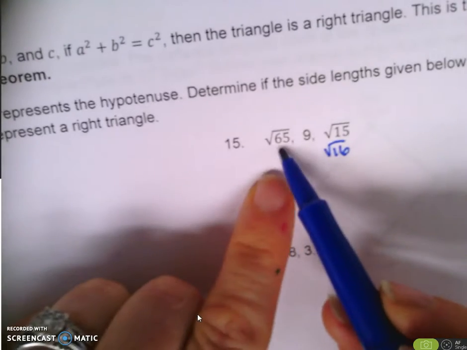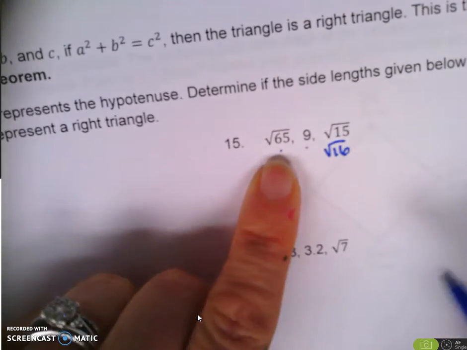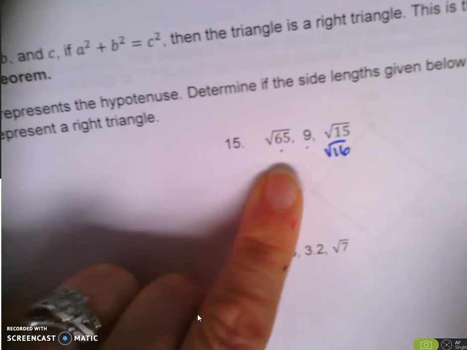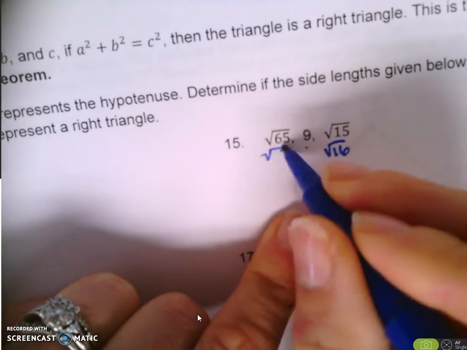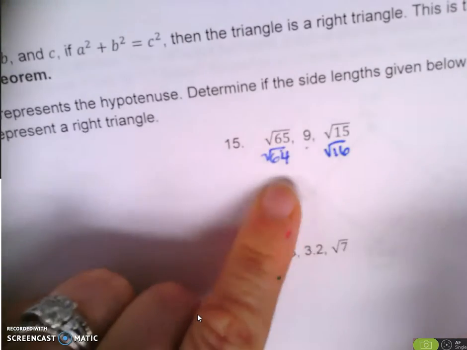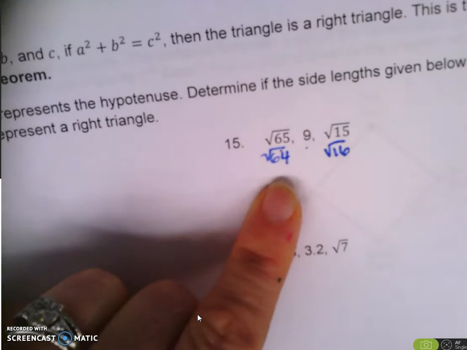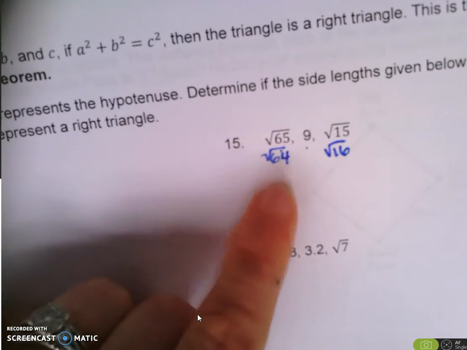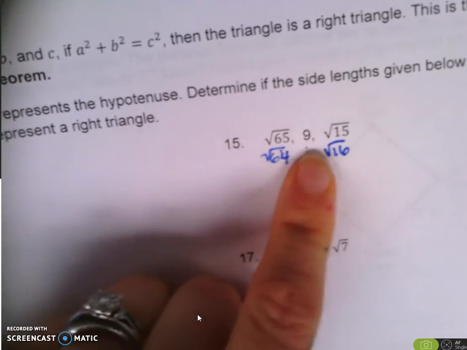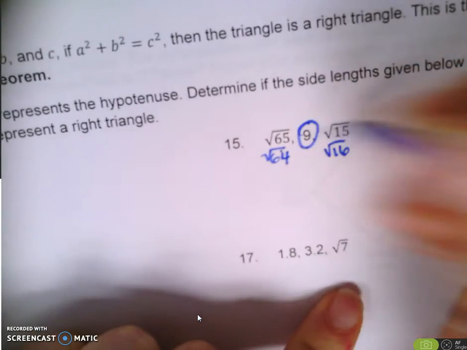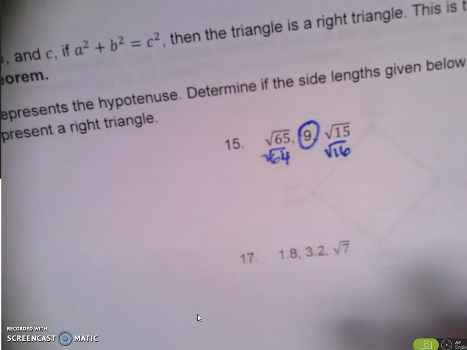So now let's look at radical 65 and 9. What perfect square is really close to radical 65? Radical 64, which is 8. So what is the hypotenuse? Radical 65, which is really close to 8, or 9? That's right, it's 9. 9 is the biggest side length there.